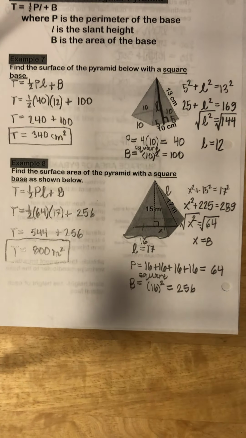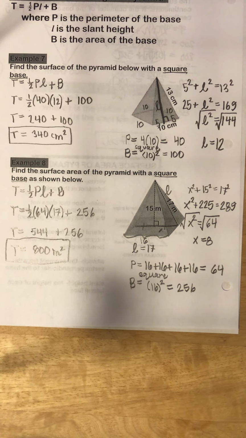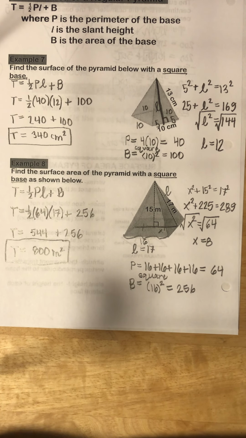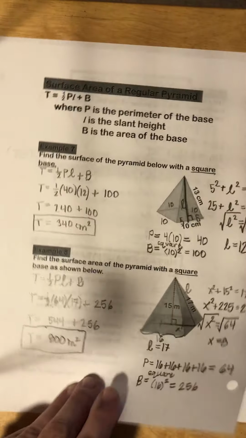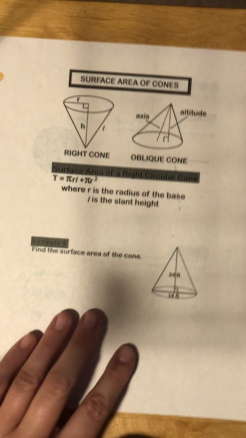All right, so pretty easy formula to use. You do sometimes have to find information about the base because they don't give it to us. Sometimes we have to find information about the slant height because they might not give it to us. We saw both of those cases in these problems right here. Okay, so cones.